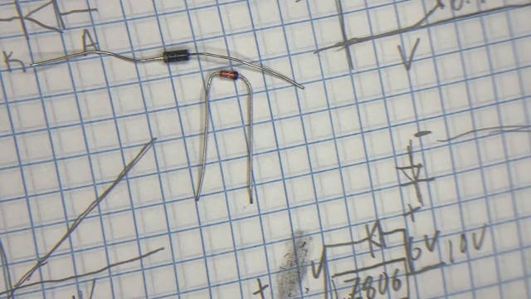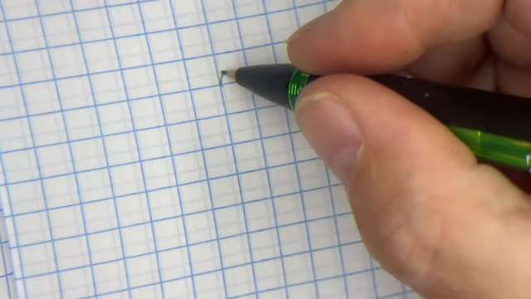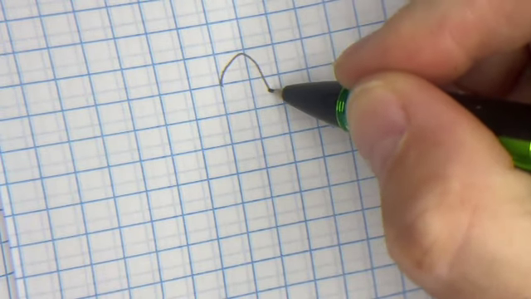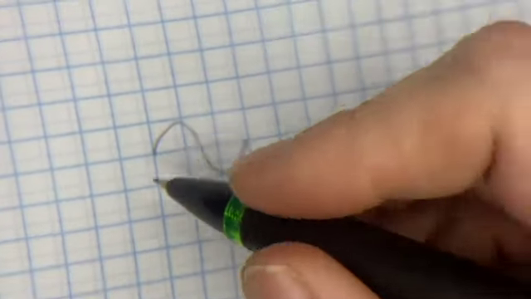So let's take a look at your wall outlet voltage, right? Your wall outlet voltage is essentially a sine wave that looks like this. And it repeats this over and over again.